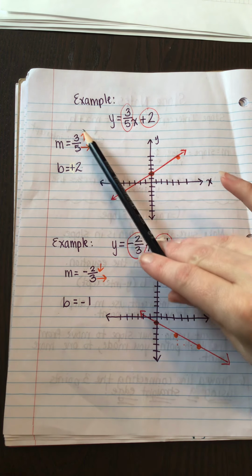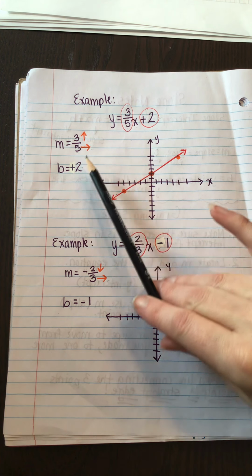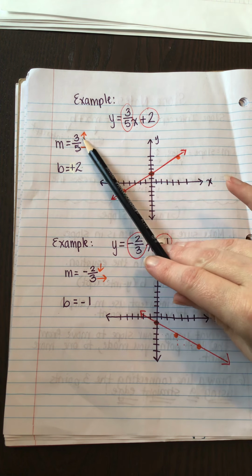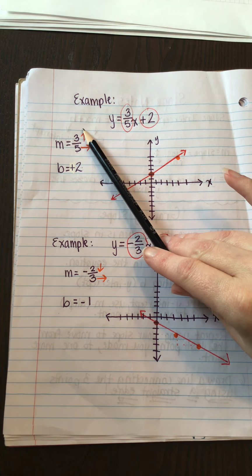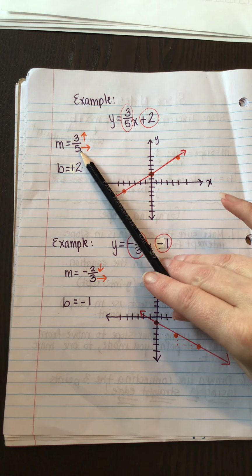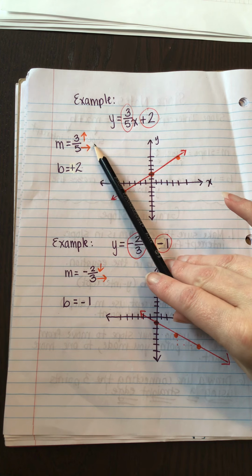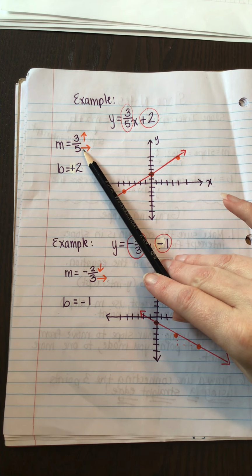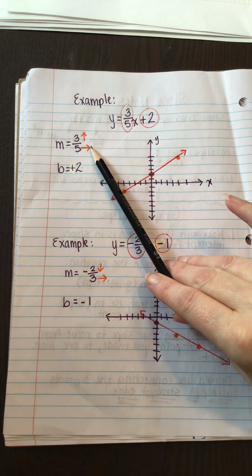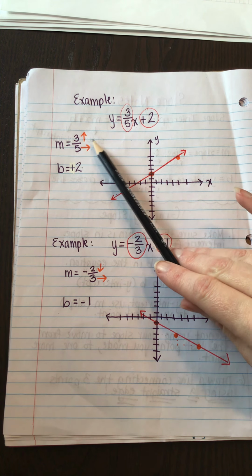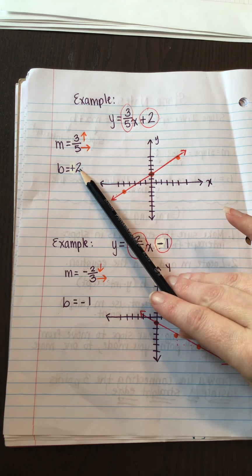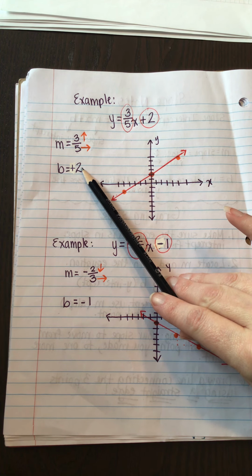For your slope, to know what direction you're going to be moving once you plot that y-intercept, if your top number is positive, you're going to go up. If your top number is negative, you're going to go down. If your bottom number is positive, you move to the right, and if your bottom number is negative, you move to the left. So in this case, since we have 2 positive numbers, we're going to be going up 3 and to the right 5 after we plot this positive 2.